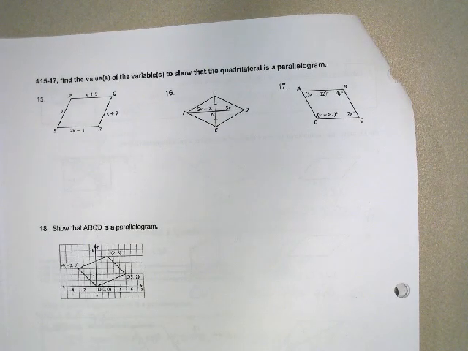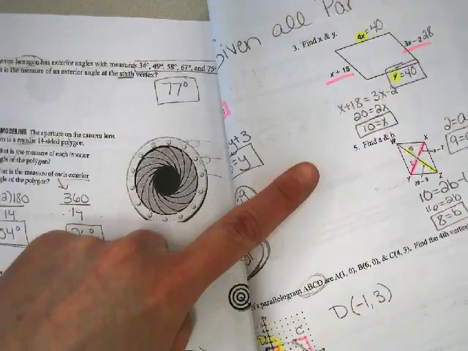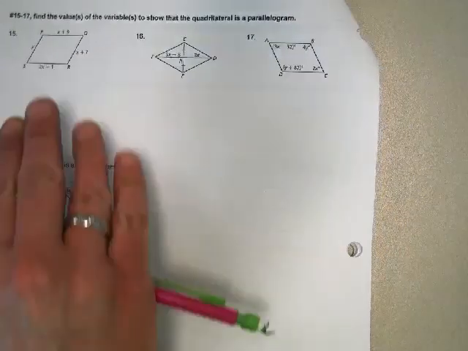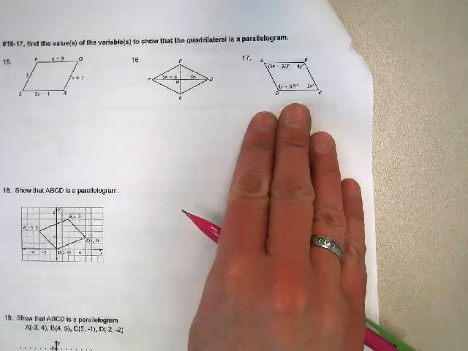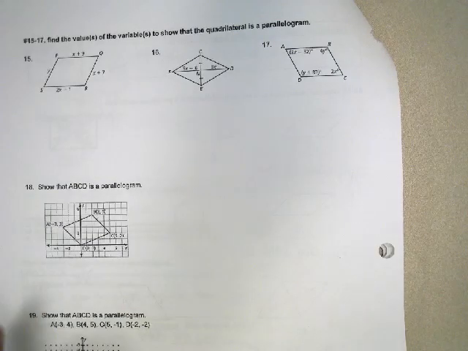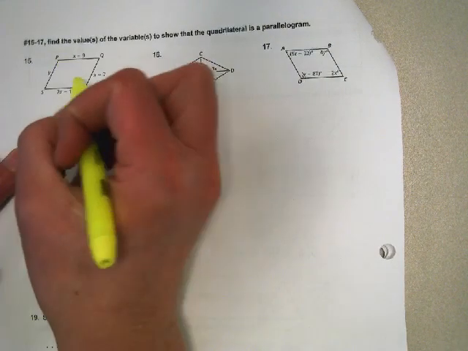So really, it's just the reverse of what you did in 7.2. So the next three pictures look almost the same as what we did right here with these number ones. They're just saying, we don't know if this is a parallelogram. Do your calculations to show me it's a parallelogram.